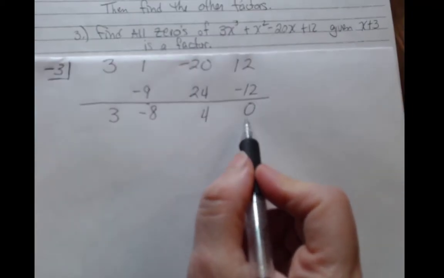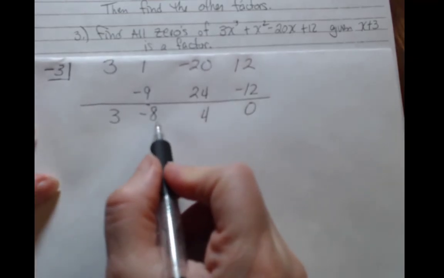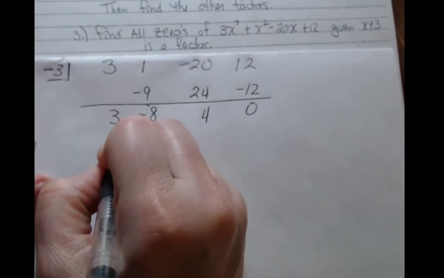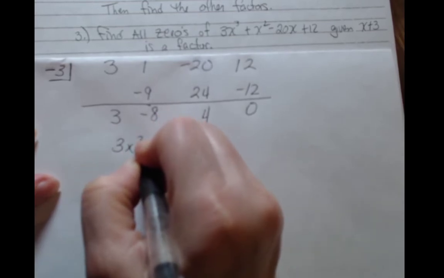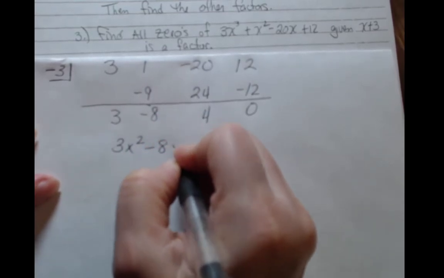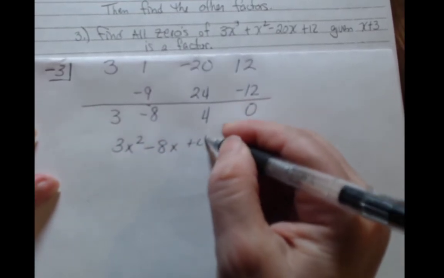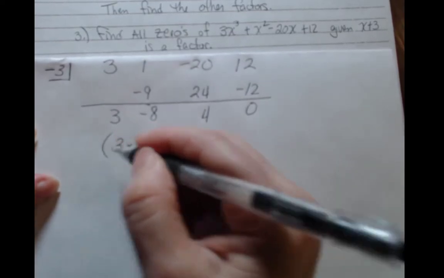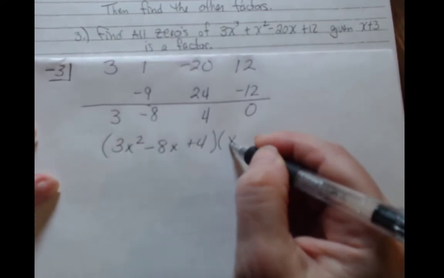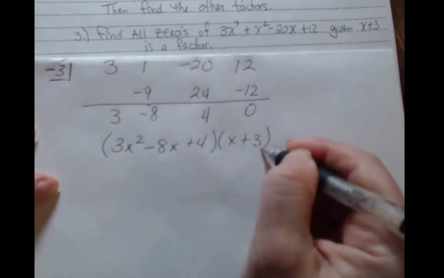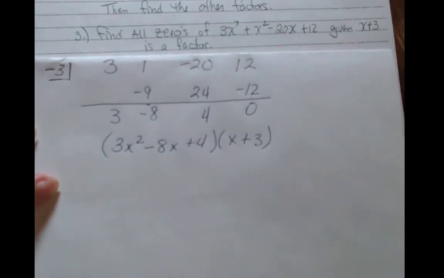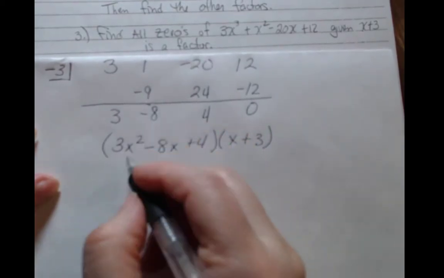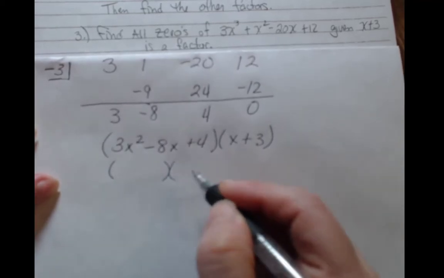So this is our remainder. Our constant term, our x term, and our x squared. So we have 3x squared minus 8x plus 4. So that is a factor, and they told us that x plus 3 is a factor for the given polynomial. So what we need to do is factor this part as well.